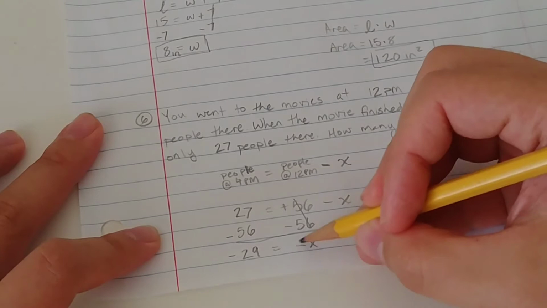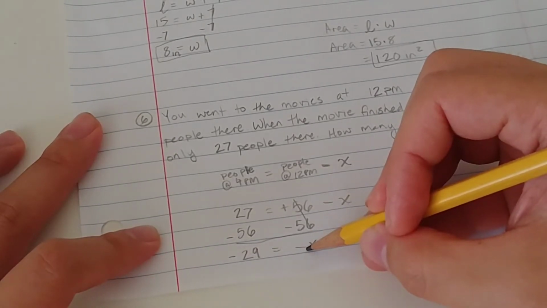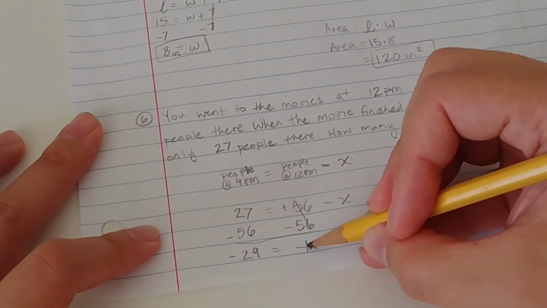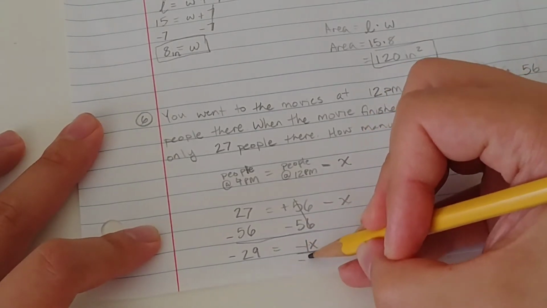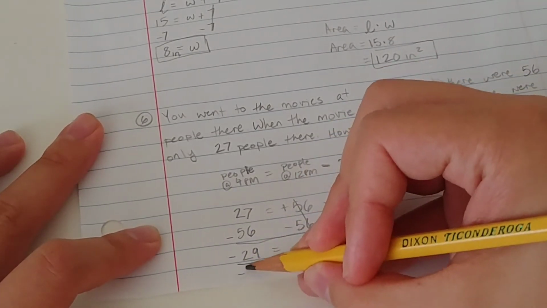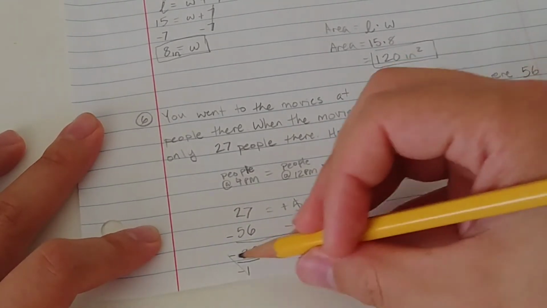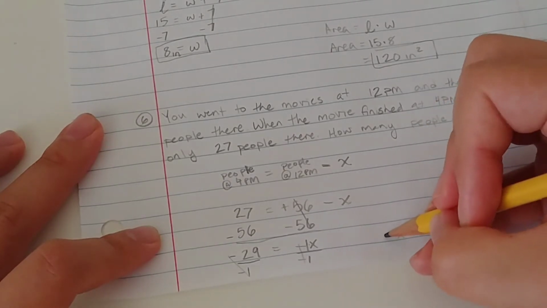And then the way we get rid of this negative, it's actually a negative 1 times x. So the opposite of multiplying is dividing. We divide both sides by negative 1, and that just cancels out the negative. Or you can just take away both negatives on both sides. And we get x equals 29.